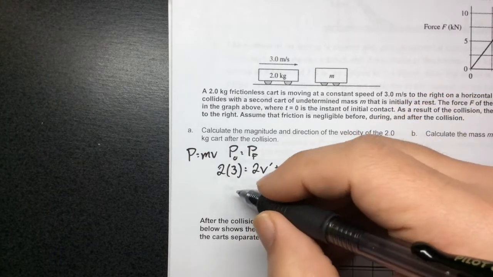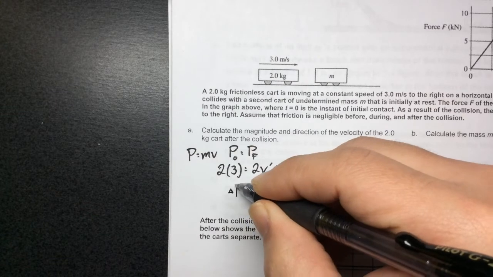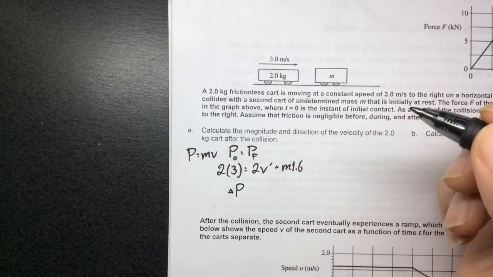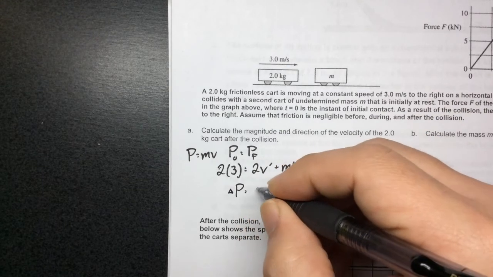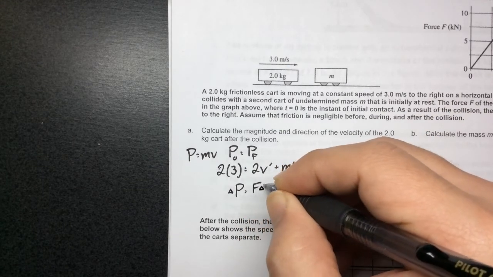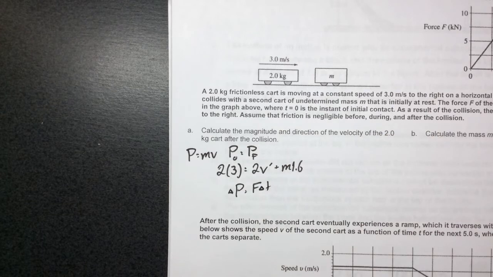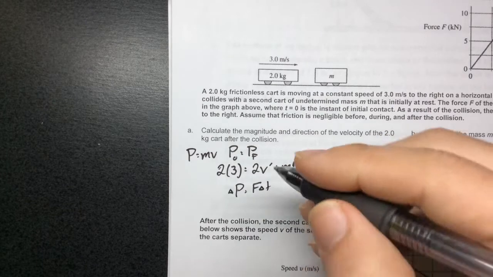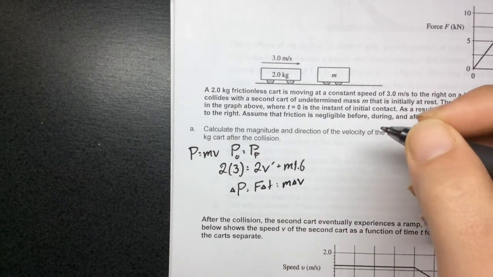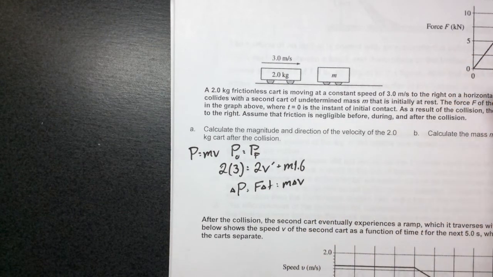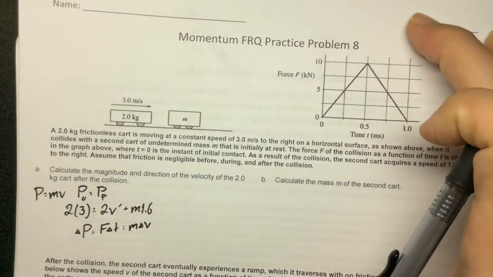But we do know that there is a change in momentum. And if we know that there's a change in momentum, we can talk about the change as far as this goes. It's a force times the time. That's called impulse. And it will provide a change in the velocity of the car. So where could we find a force and time? Well, that's going to be this graph up here.